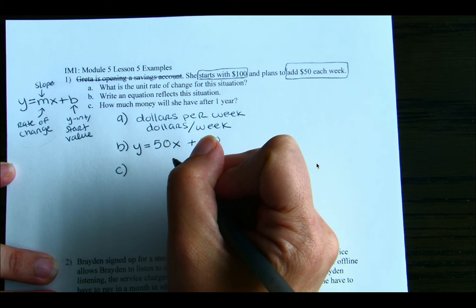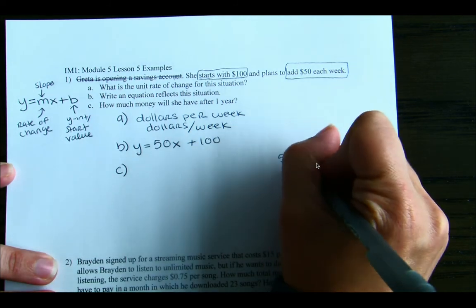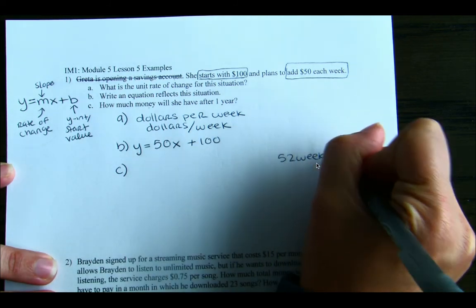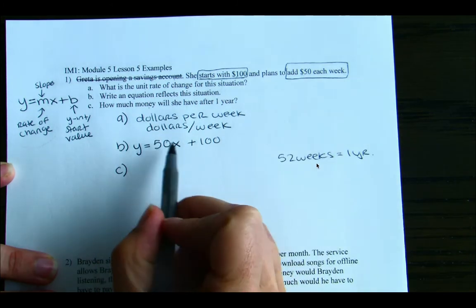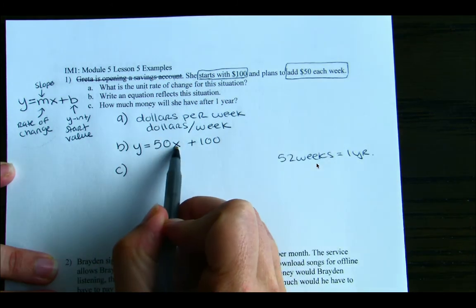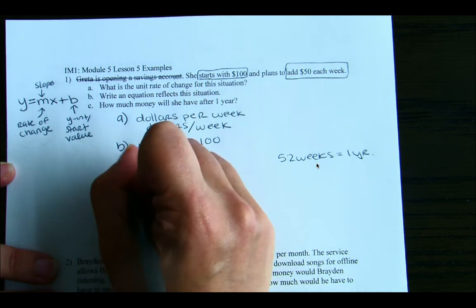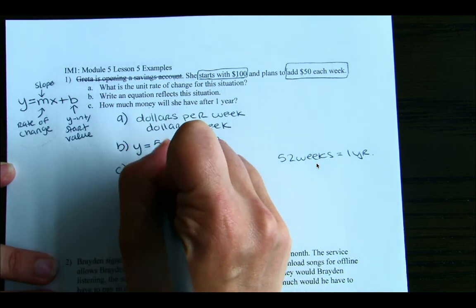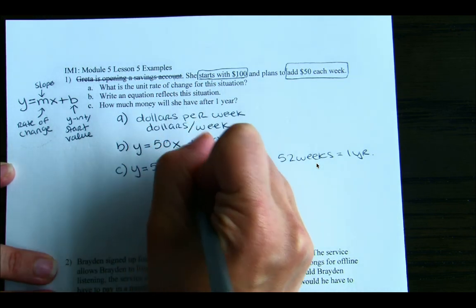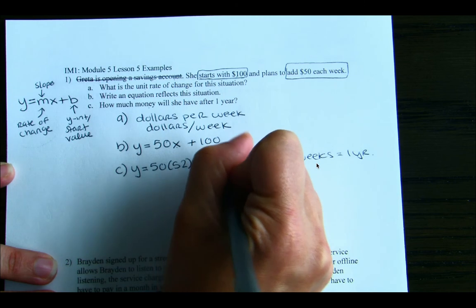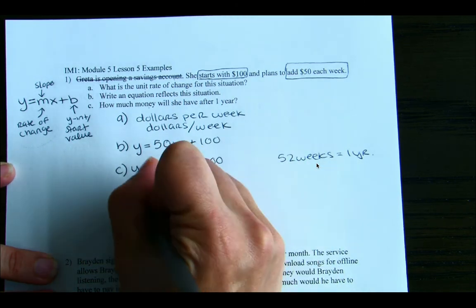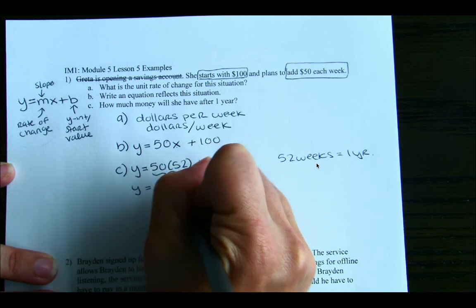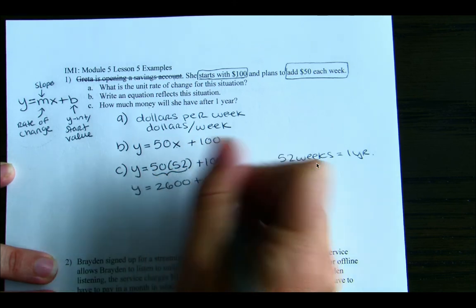How much money will she have after 1 year? So there are 52 weeks in 1 year. So I'm going to put 52 where x is and then solve. So we get y equals 50 times 52 plus 100. When I put this in a calculator, we get y equals 2,600 plus 100.